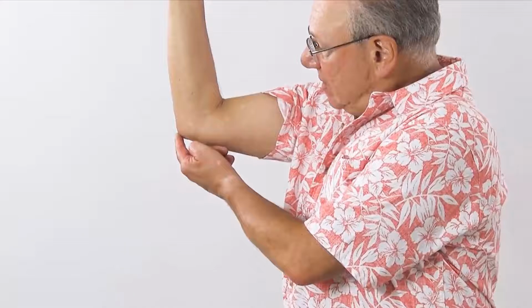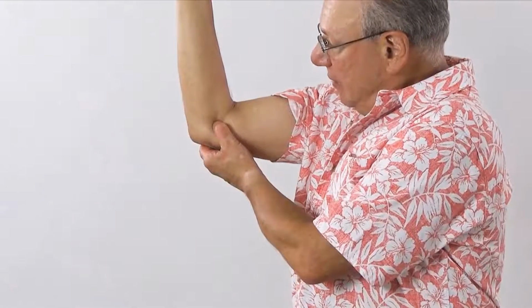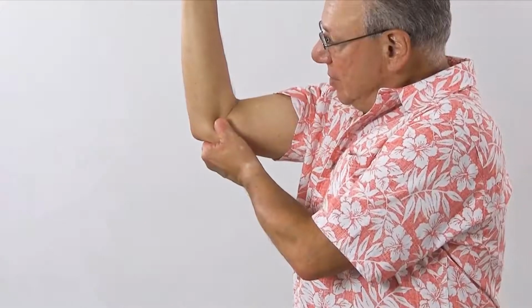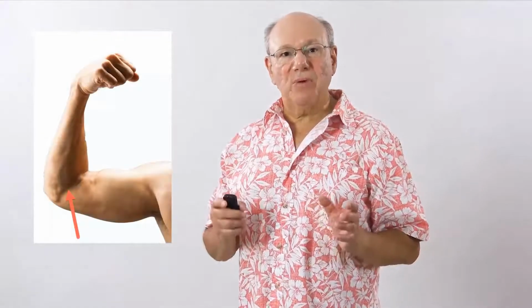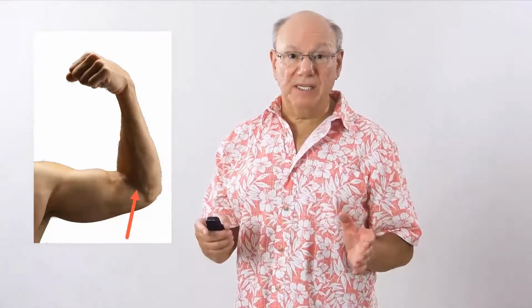To locate Heart 3, find the midpoint between the tip of your elbow and the crease of your arm, right about over here. Then press in till you find a tender spot. Stimulate Heart 3 by rubbing or pressing 5 times rapidly. Then take a break for a count of 5 and repeat 4 more times. Now find Heart 3 on your left arm and repeat.